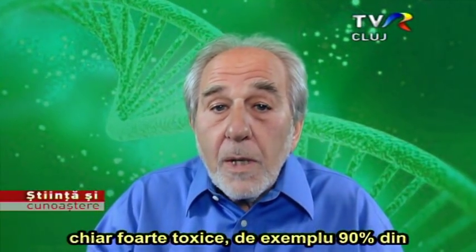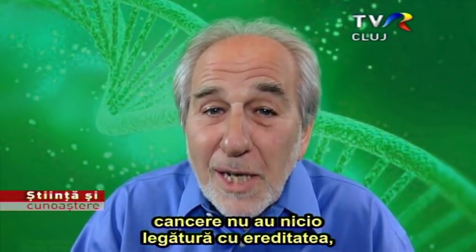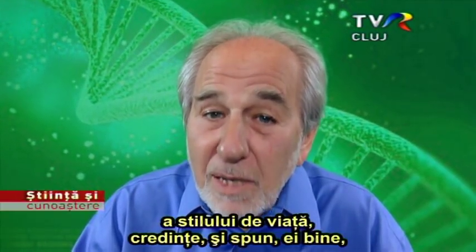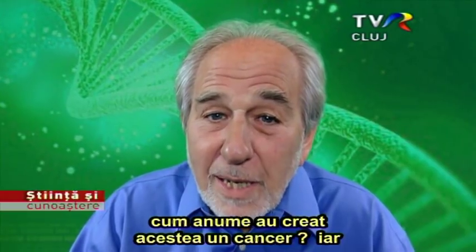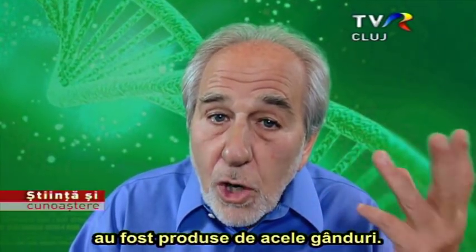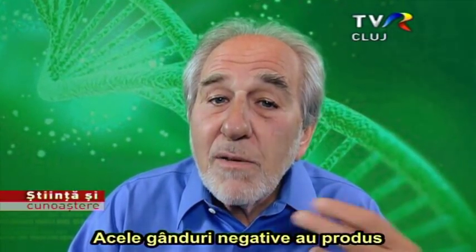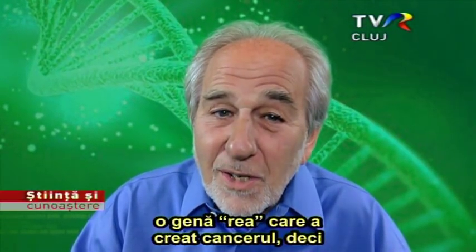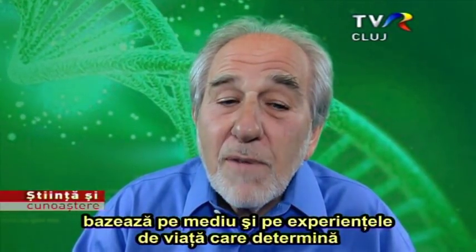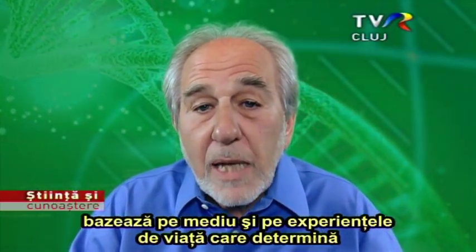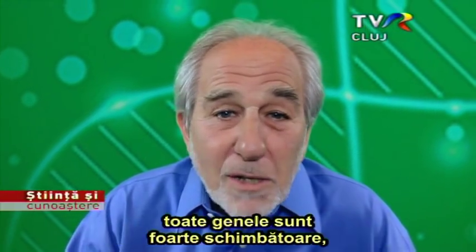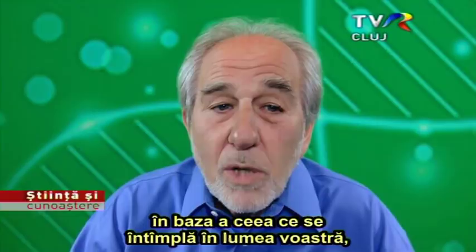So, for example, 90% of cancer has no connection with heredity. 90% of cancer is due to environment and lifestyle and belief issues. And I say, well, how did that create a cancer? And the answer was, the epigenetic alterations produced by those negative thoughts produced a negative gene that caused a cancer. So all of a sudden it says the gene doesn't determine the character of your life. It is based on the environment and the experiences in your life that determine that. That's why buying a genetic readout may not tell you anything about the future at all, because all of your genes are quite changeable based on what's going on in your world at the time.